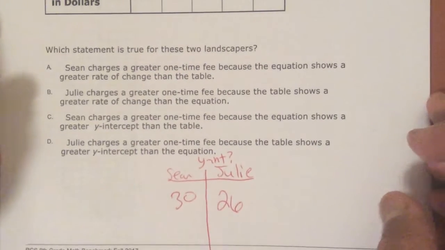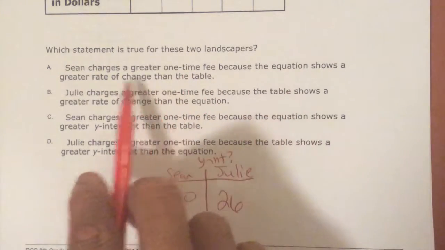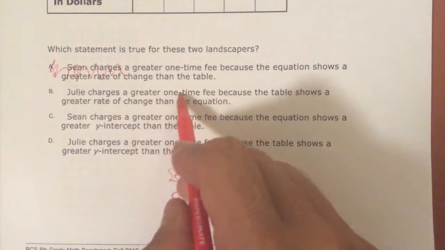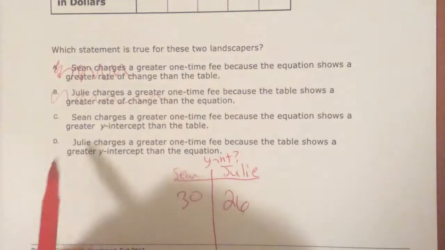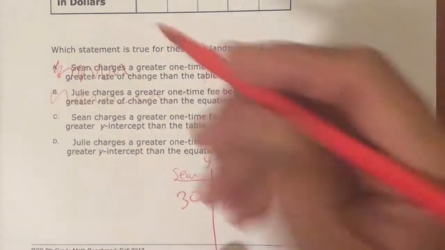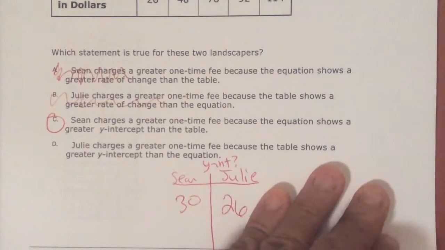So let's look at the answer that says that. Sean charges a greater one-time fee because we found the rate of change. Nope, that's wrong. We didn't look for the rate of change. We looked for the y-intercept. Julie charges a greater one-time fee. That's wrong. Sean charges a greater one-time fee because the equation shows a greater y-intercept. Yep, that's correct. So the answer is C. Okay, let's move on to the next problem.